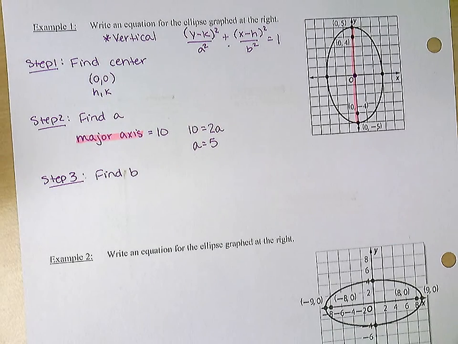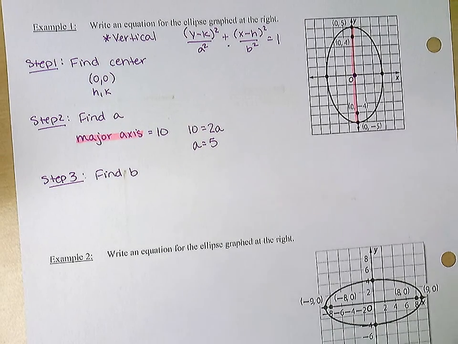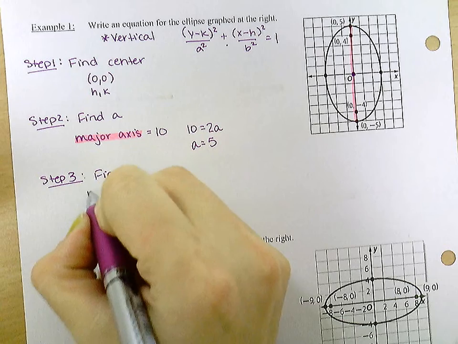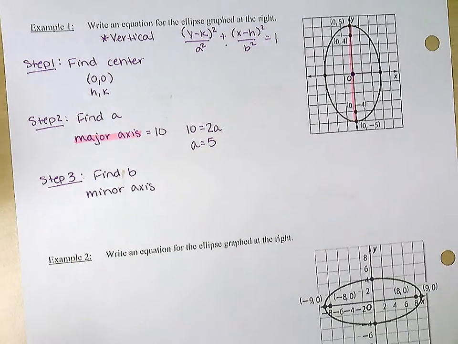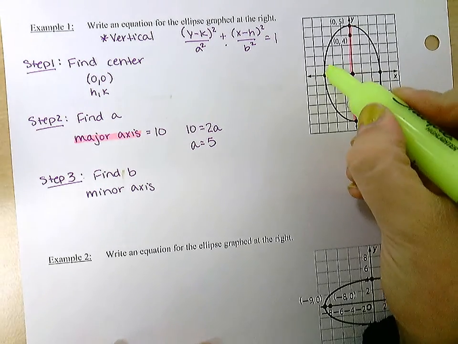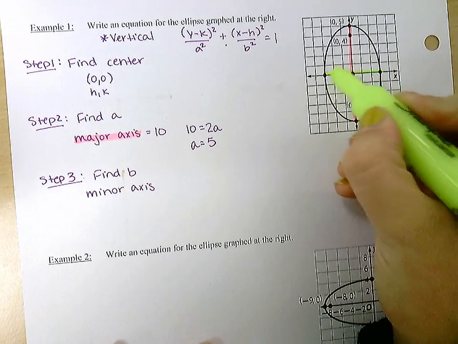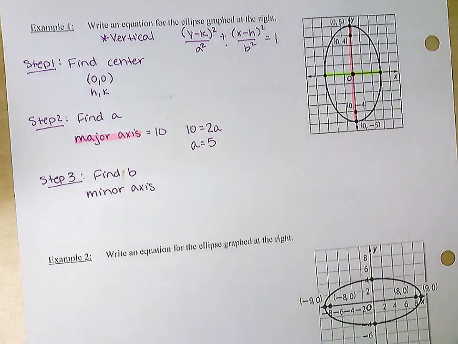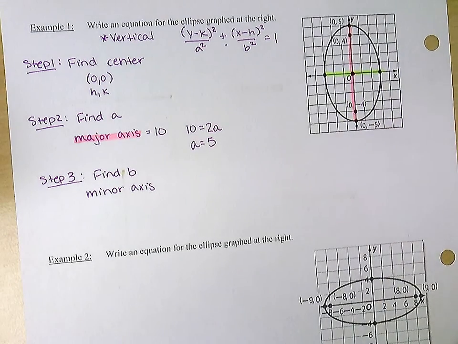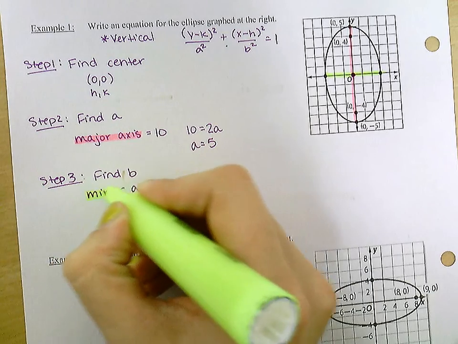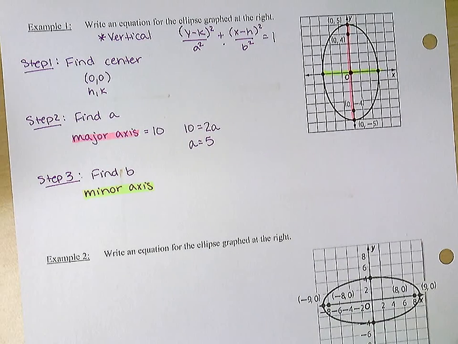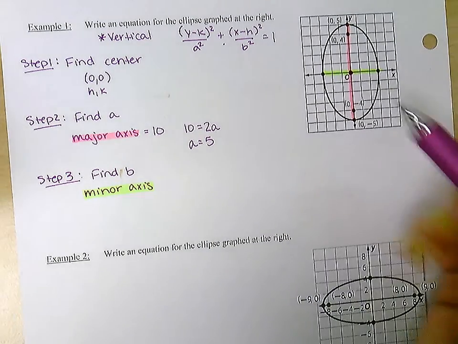Okay, so we want to find b. To find b, we're going to use the minor axis. The minor axis is the shorter axis that goes through the center point. So that's this one right here. 1, 2, 3, 4.